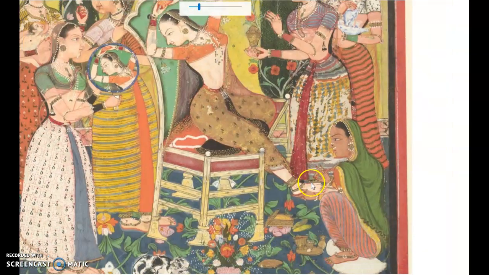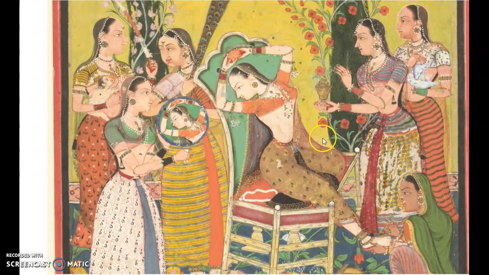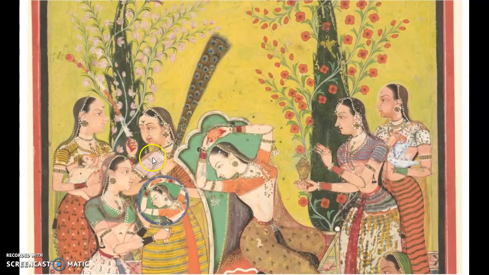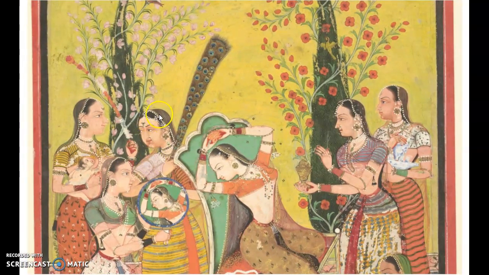Oh, maybe she's getting some henna painted on her foot, and she's checking herself out in the mirror while her other friends, her other ladies in waiting, her servants, her family, whatever's going on here, they're helping her get ready. So this lady is bringing her a little urn of something.